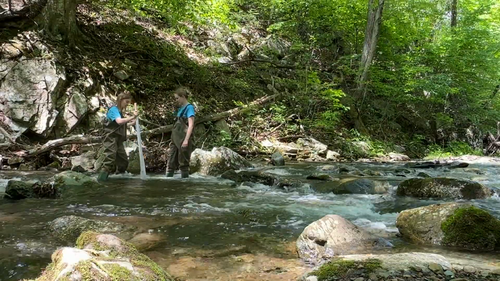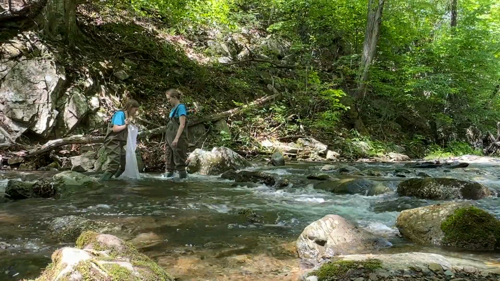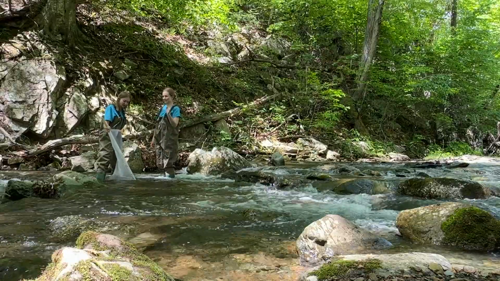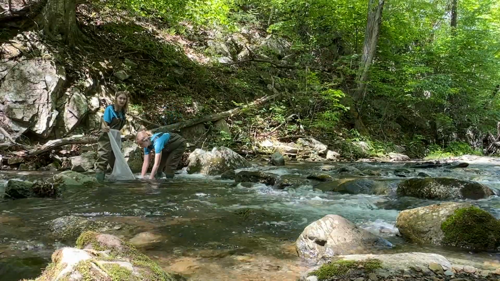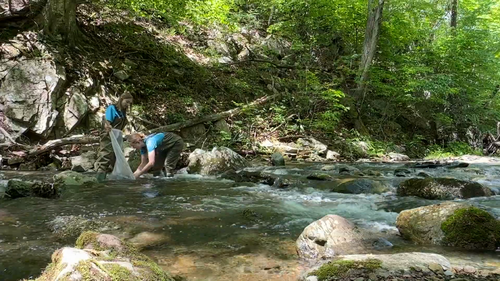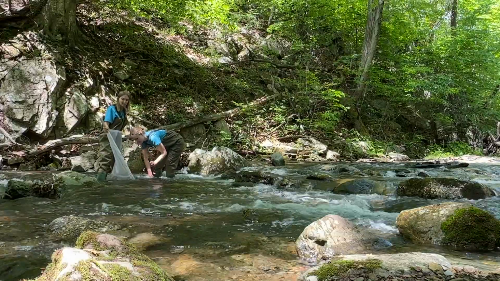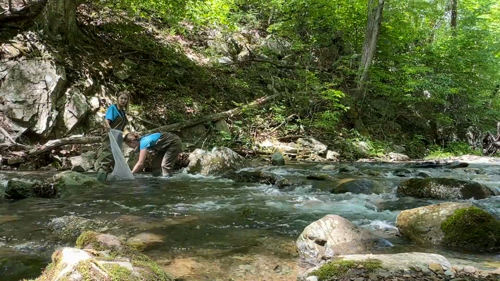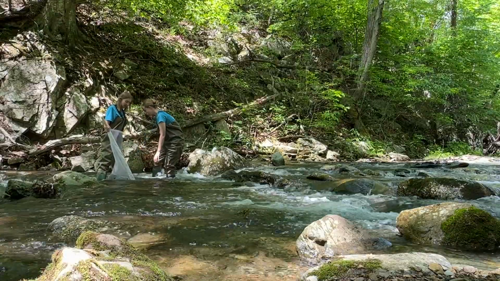And we can begin. So what I do is I stick it in like this, and now I'm going to ask my lovely friend Rachel to place some rocks on the bottom of the net. This is to ensure that the macroinvertebrates do not flow underneath of our net and we catch everything that comes through. It also helps me to hold it in place when we're standing in a current.